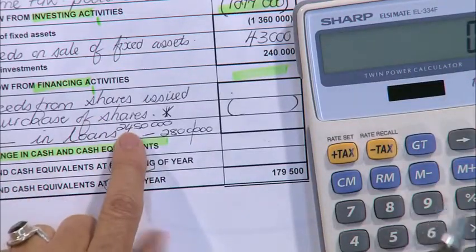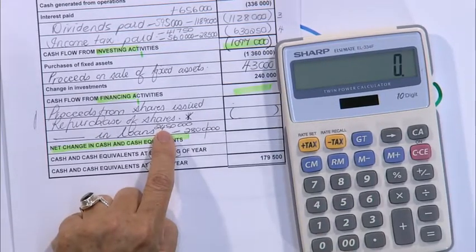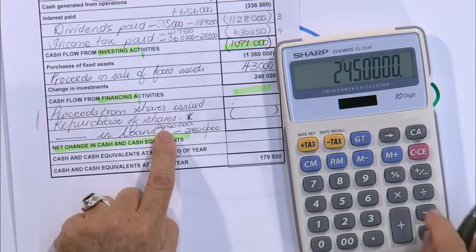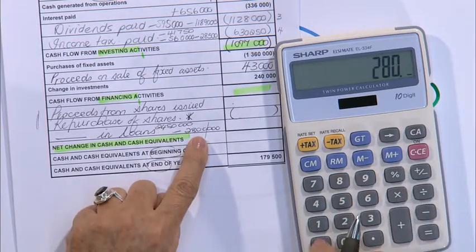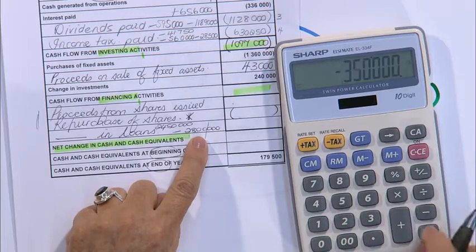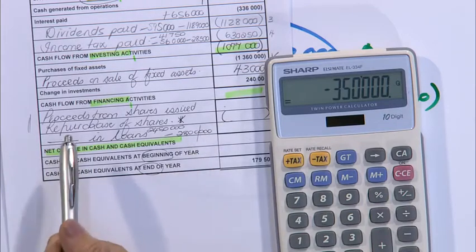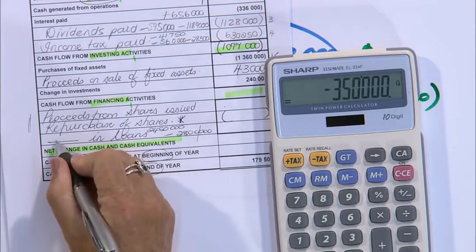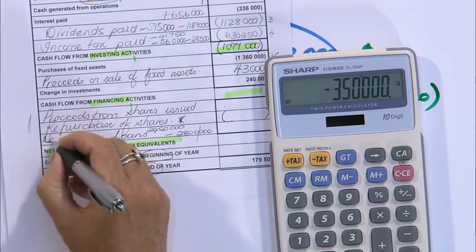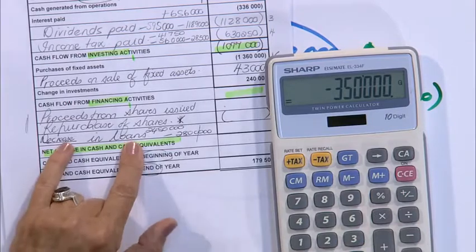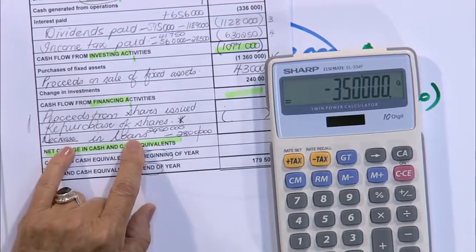So I'm typing what I have now. This is the way I do it. This year minus last year. 2,450,000 minus 2,800,000 equals a decrease of 350. Not cash, loan. So go here and then you write decrease in loan. Don't think cash now, think loan. You might have borrowed a little bit of money somewhere from somebody.